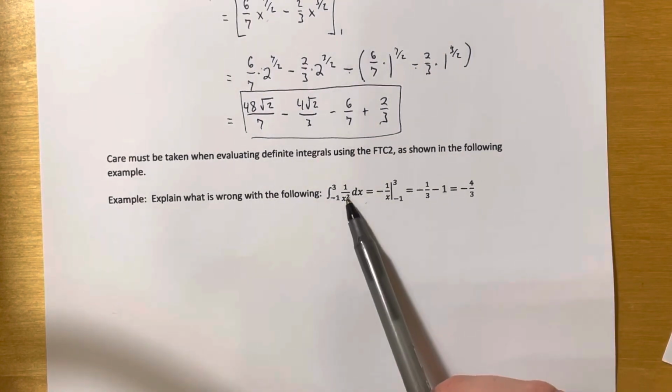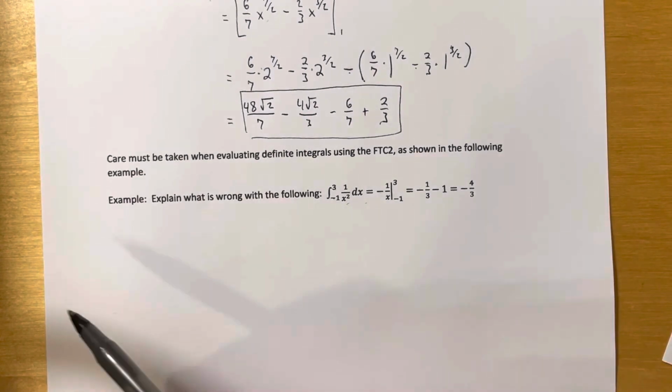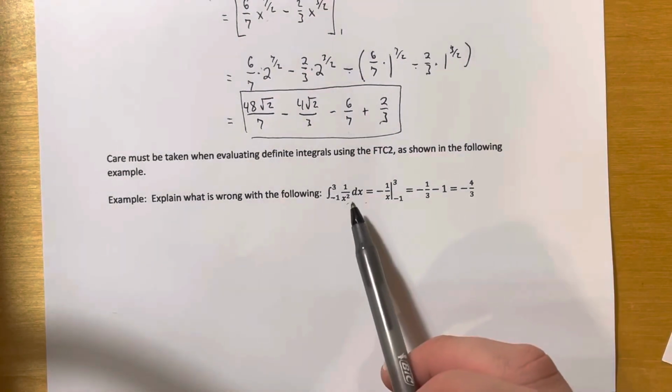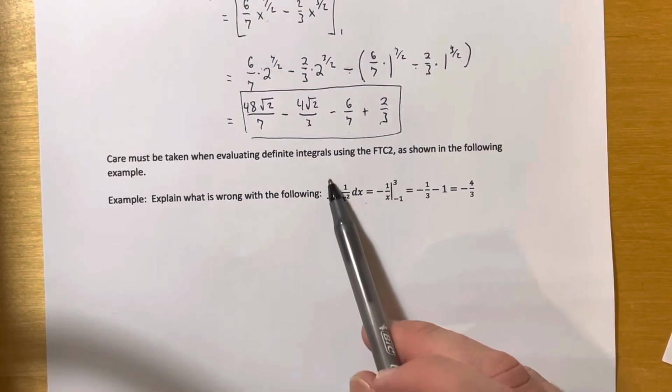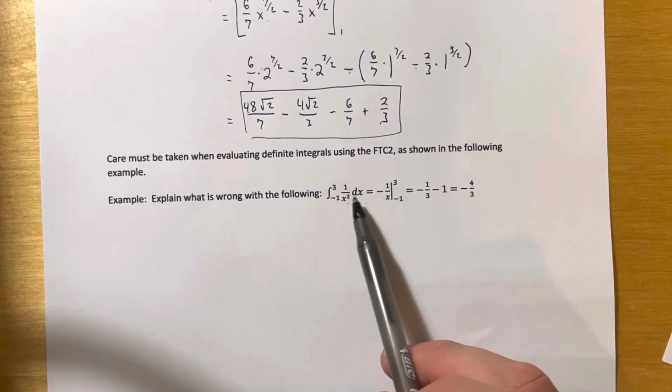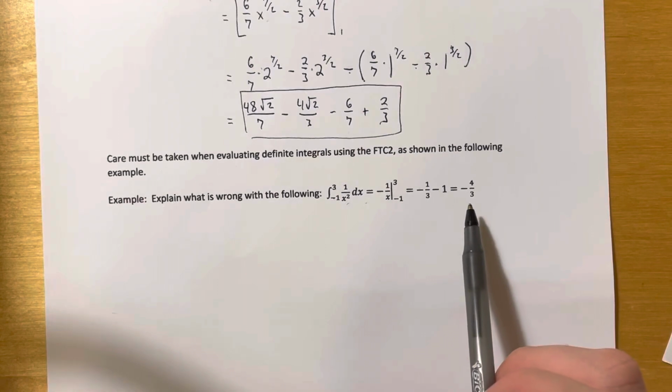Think about it. I'm squaring something. I should only get positive numbers there. And we showed back in the previous section where we talked about properties of the integral, if you take the definite integral of a function that is positive everywhere on that interval, then the result has to come out positive. And yet we're coming out with a negative number.